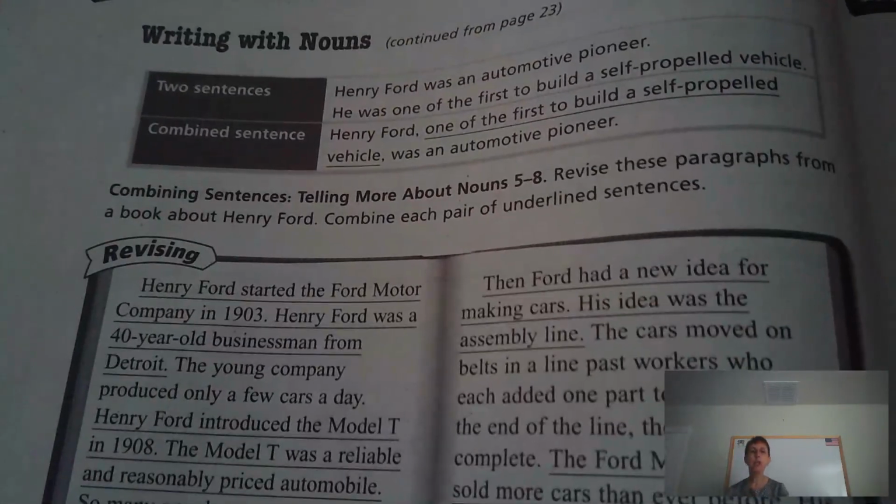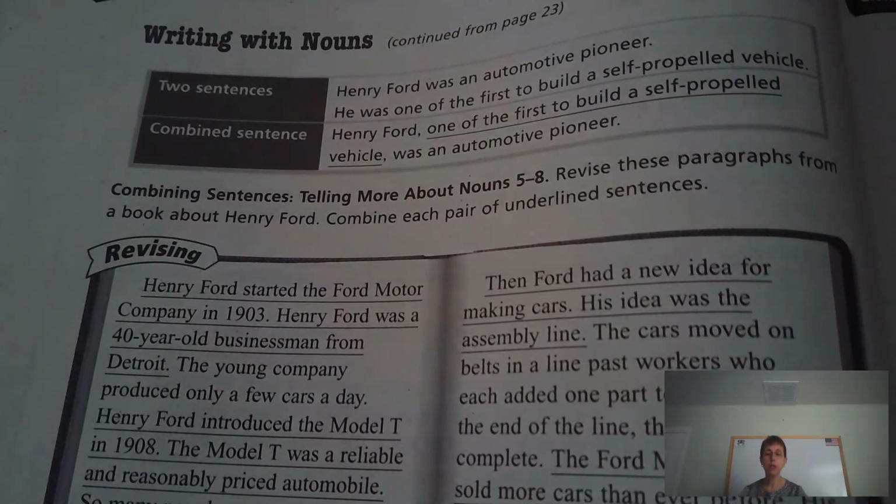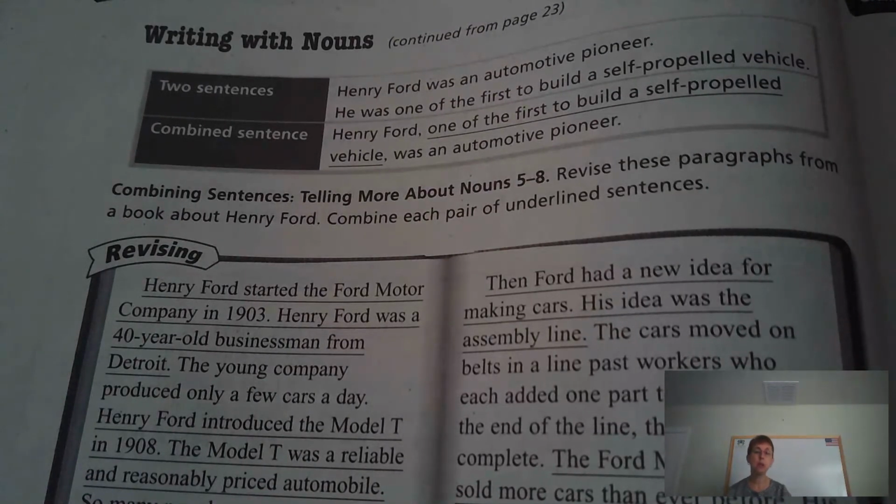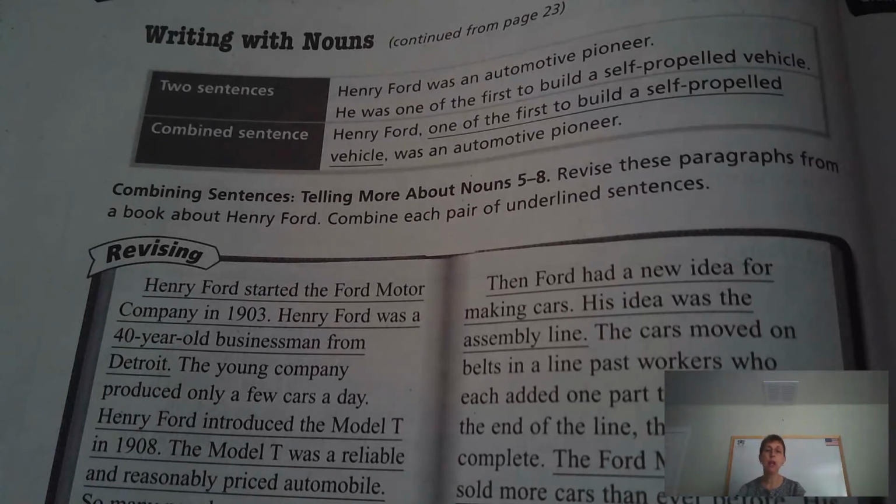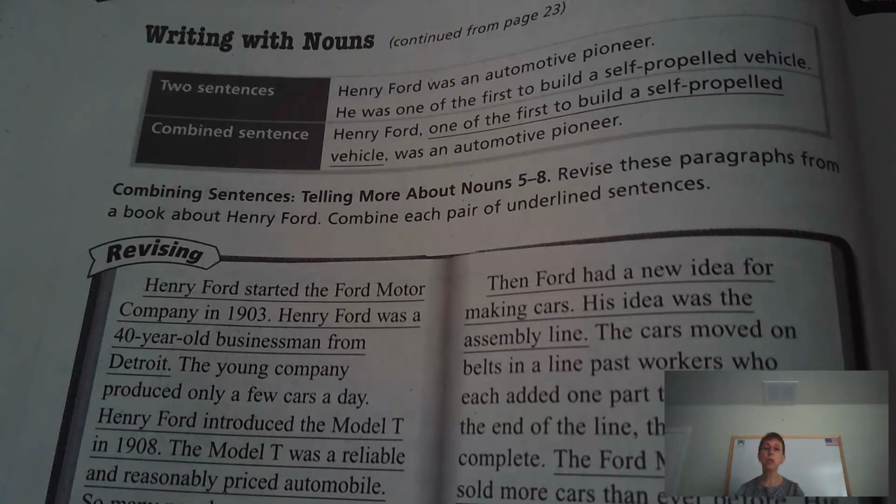Again, what they're trying to show you is you have two sentences that have the same subject. We're talking about Henry Ford in both of those sentences. And in the first one, it simply says that he was an automotive pioneer. And then in the second, it says he was one of the first to build a self-propelled vehicle. Okay, those two sentences go together, so you are able to combine them.